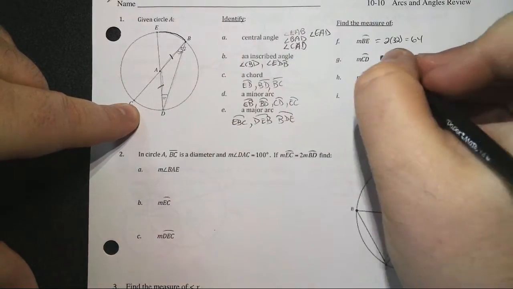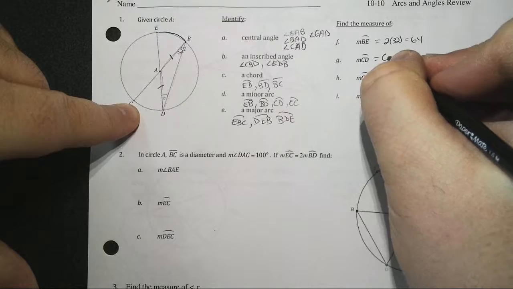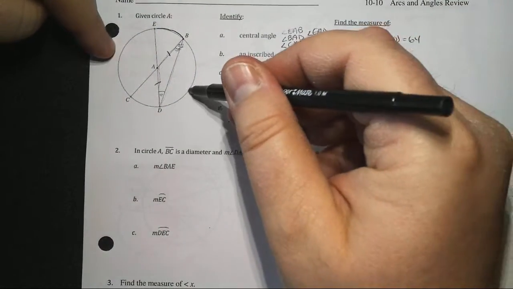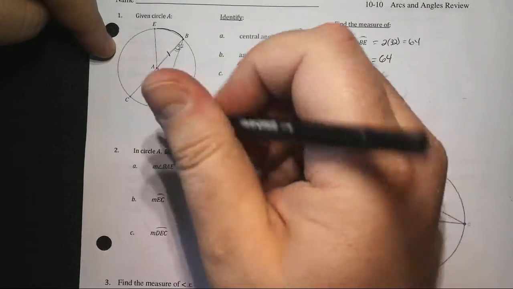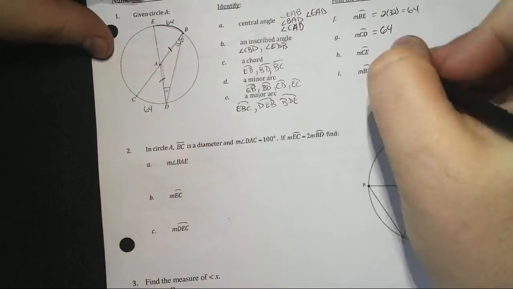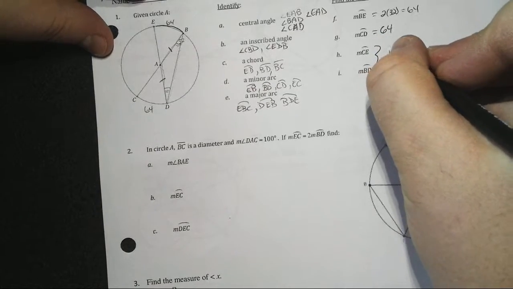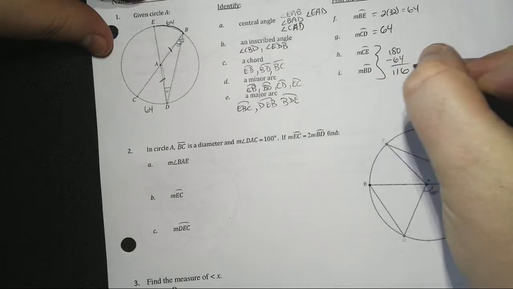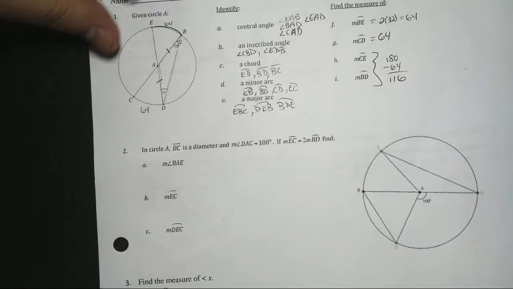And this is also 32. So this arc is also 64. And then these two arcs, CE and BD, are part of the semicircle with these two 64-degree arcs. So both of these are 180 minus 64, which is equal to 116. So these are both 116.